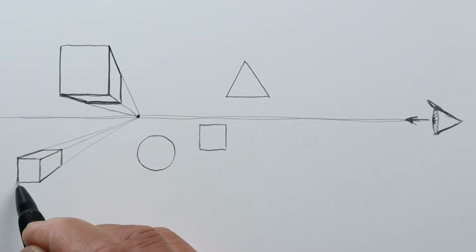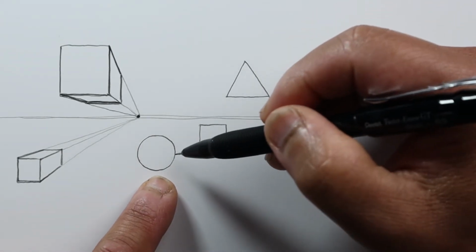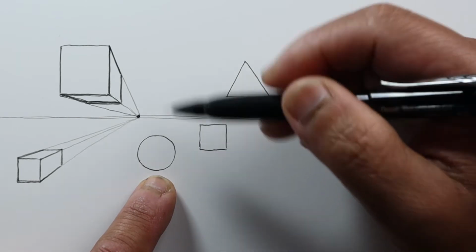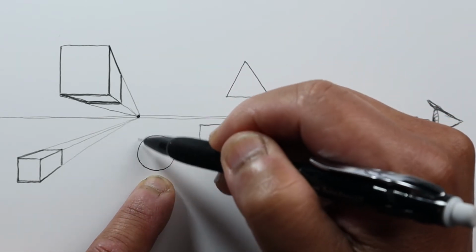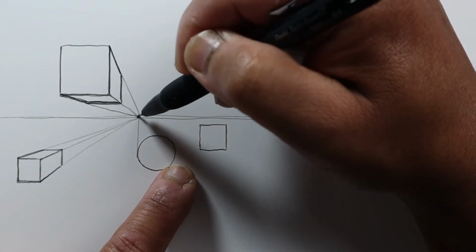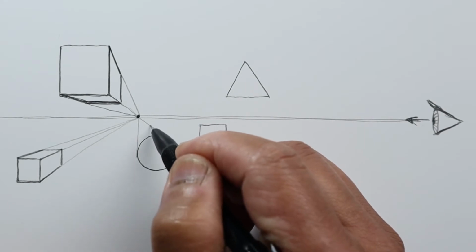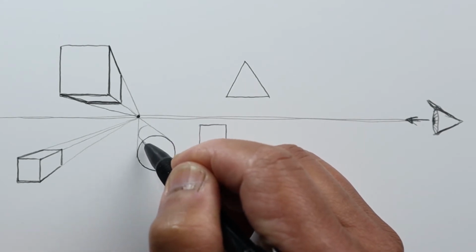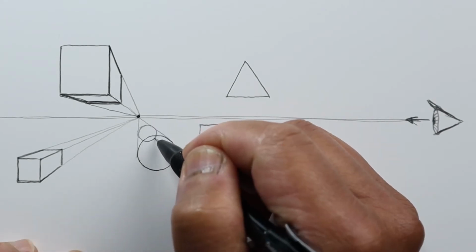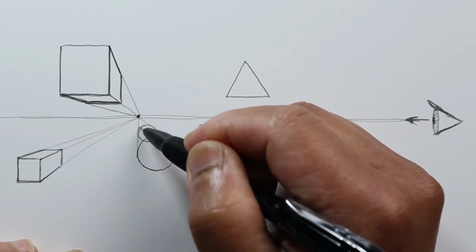Let's look at this circle. We're going to make this into a cylinder. So these edges will again head towards the vanishing point and here. And then in the back side we'll draw a smaller circle, where the edges meet up with these vanishing lines.